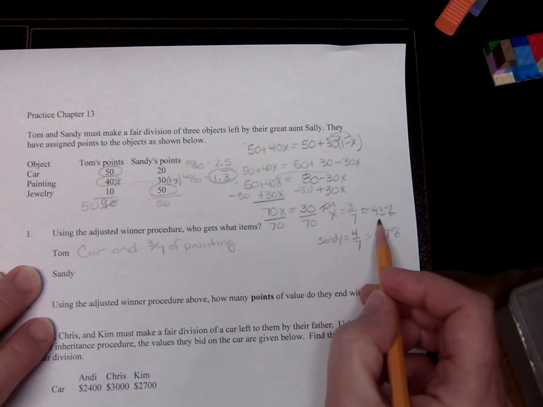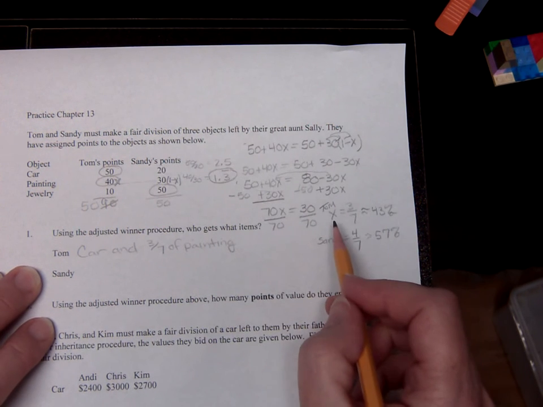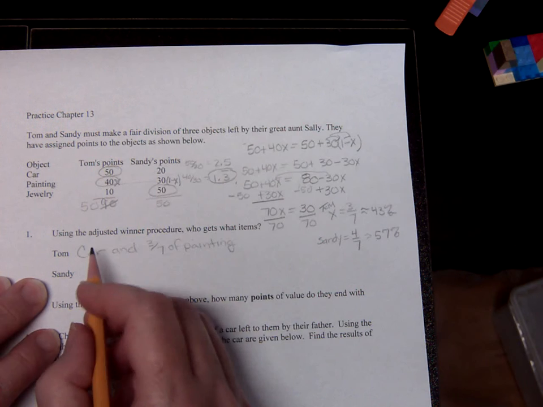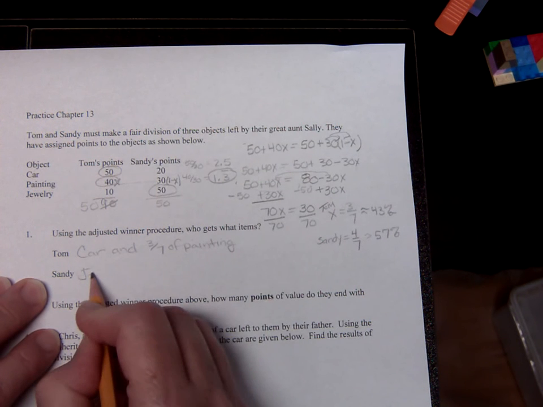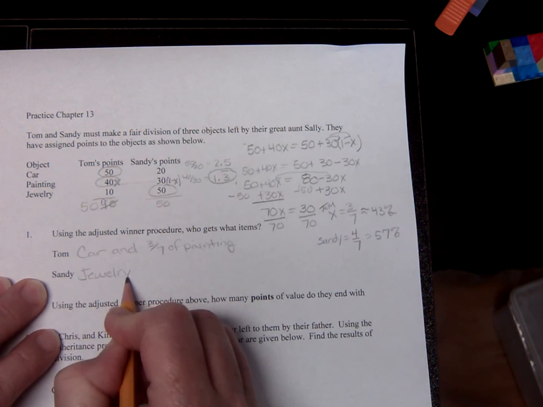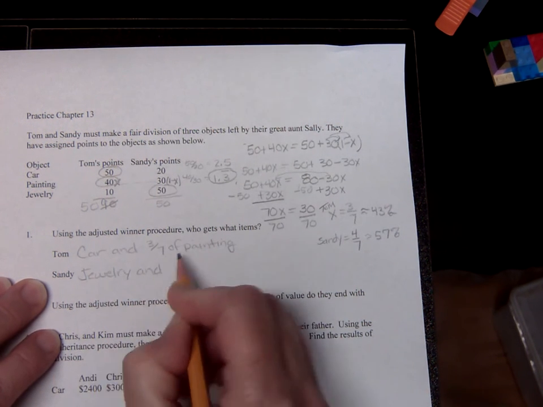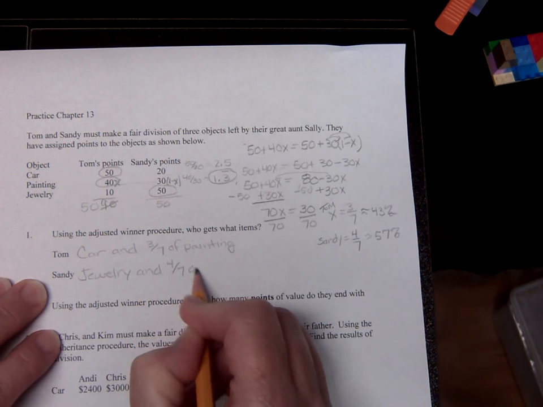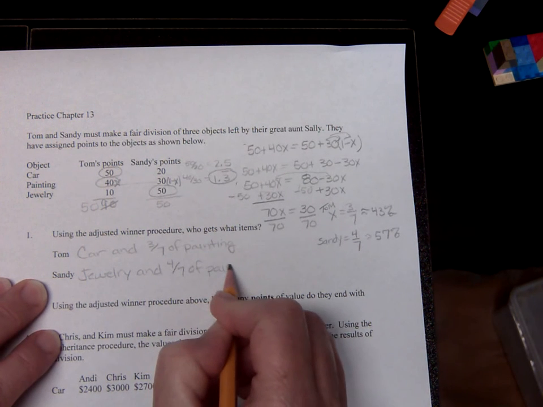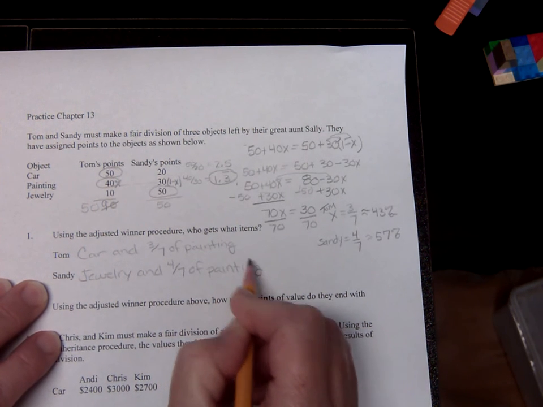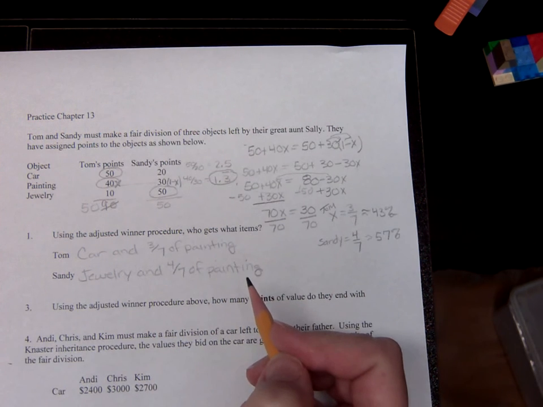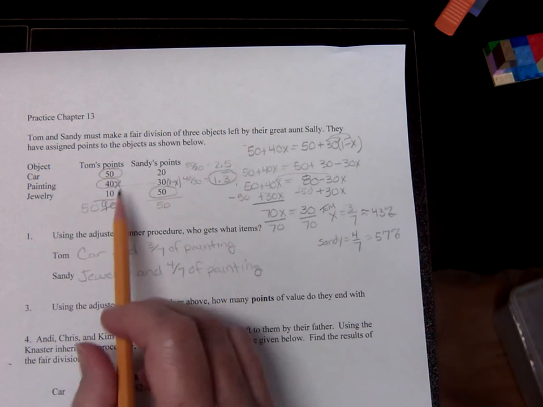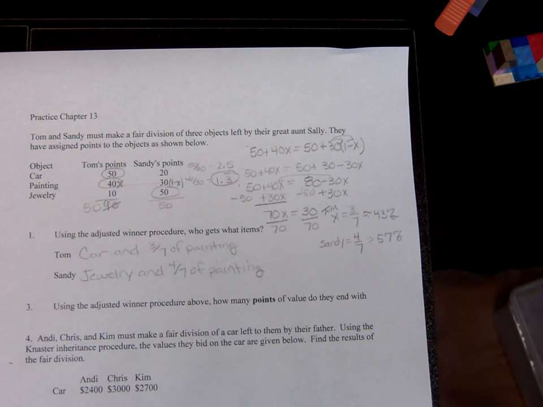Now if you put here 43%, I would accept that as well. Sandy gets the jewelry, and she gets 4/7 of the painting. And you might say, how does that work? How does somebody get a portion of the painting? Well, what would happen more than likely is one would buy the other one out according to its value.